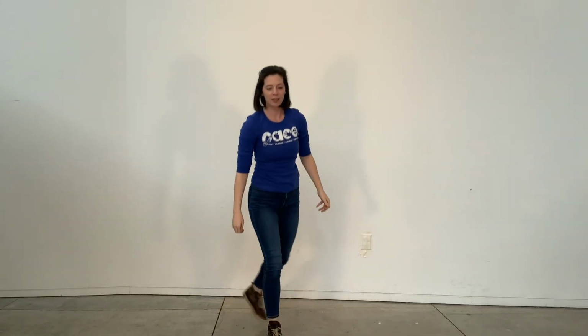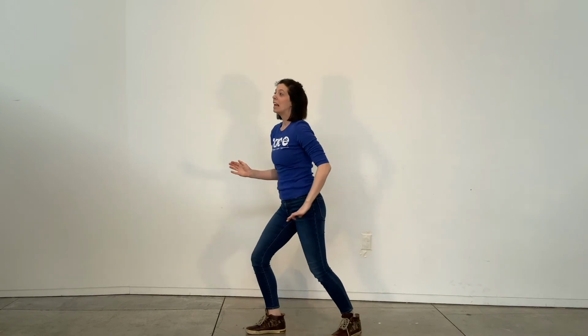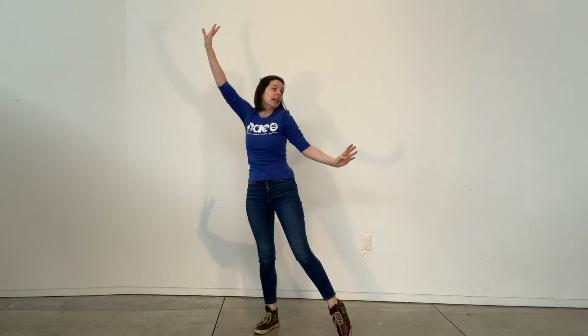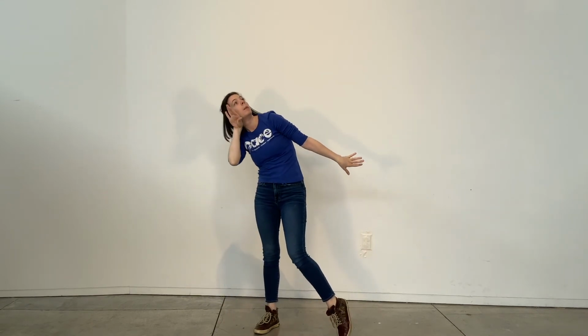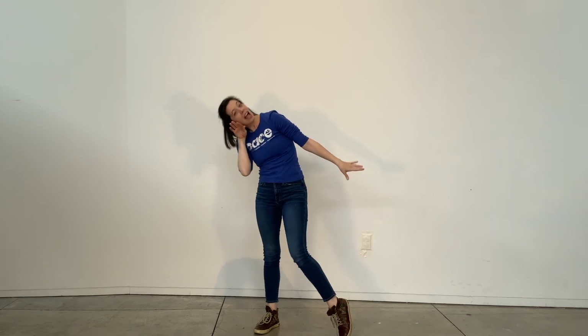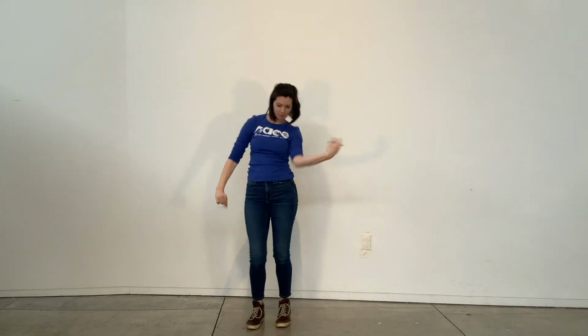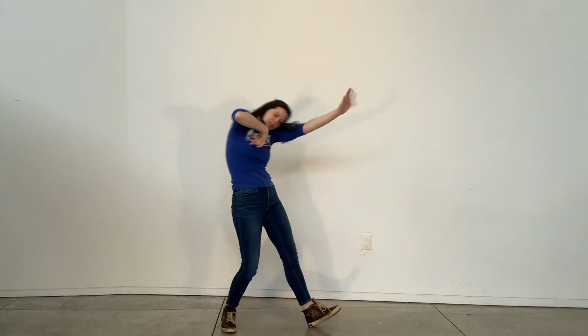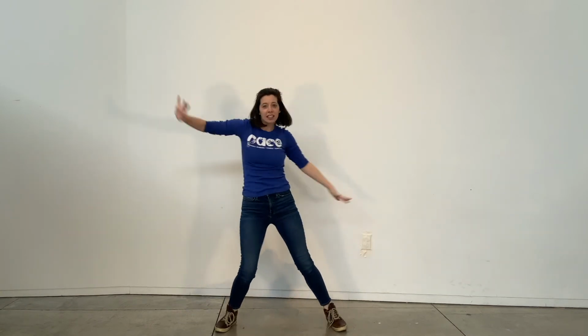More movement opposites are if you're moving slow. Everyone moves slowly. And what's the opposite of slow? Fast, of course. Everybody move fast. Fast movements. Freeze.